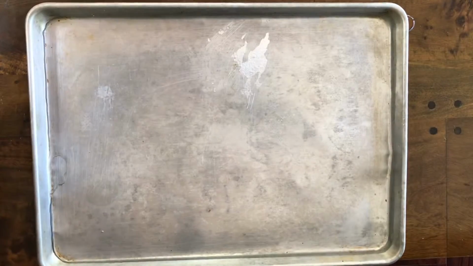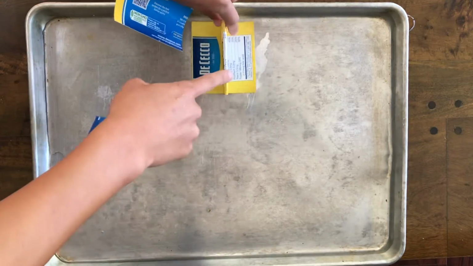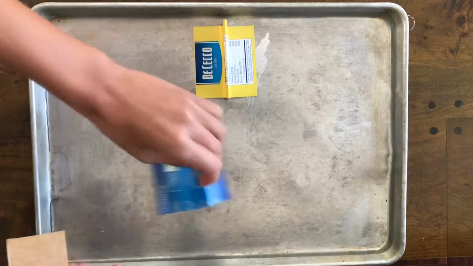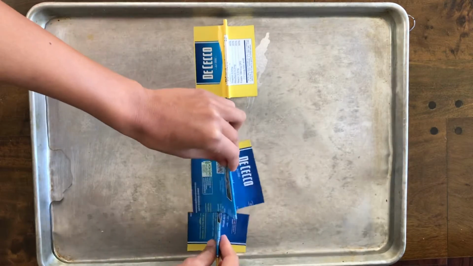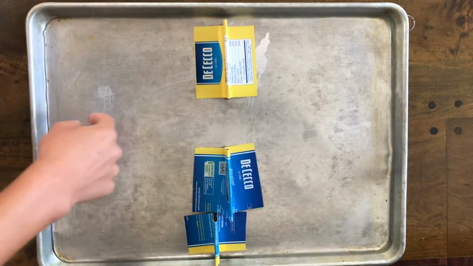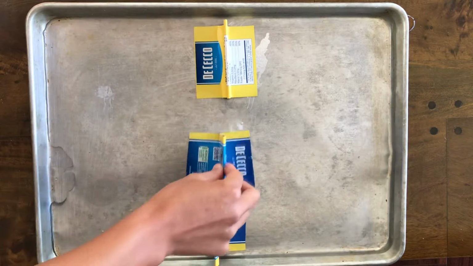Take your baking sheet and pour enough water to cover the bottom and have half an inch of water on the baking sheet. You can place your 2 cardboard walls into the sheet now and make sure that there's about a ½ inch opening between them.